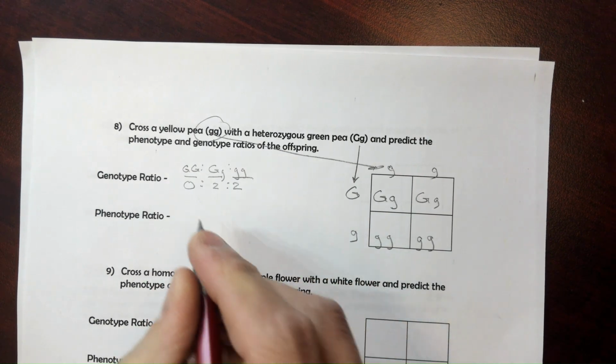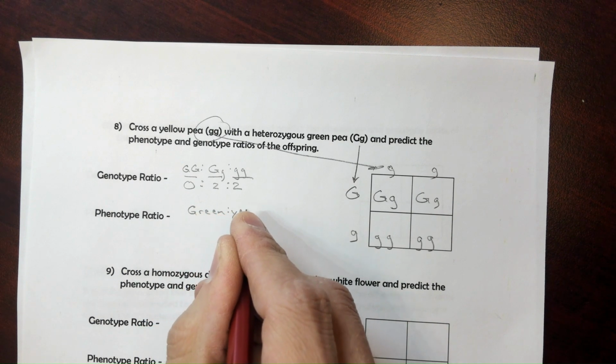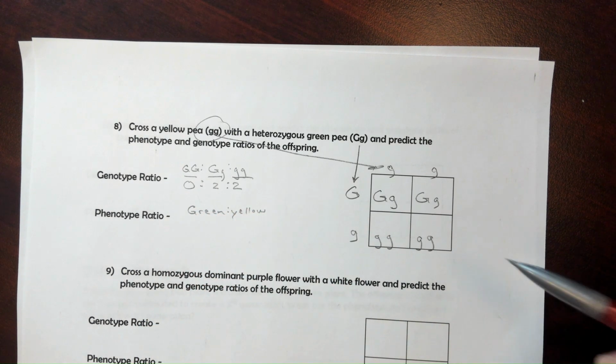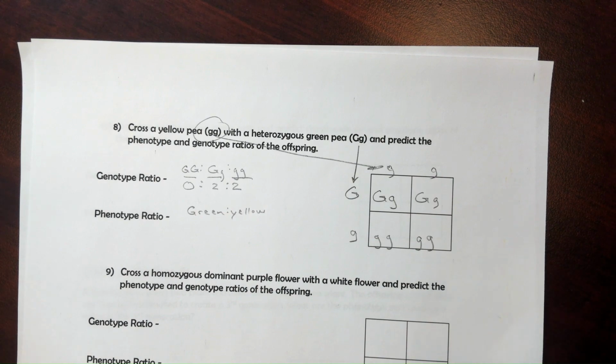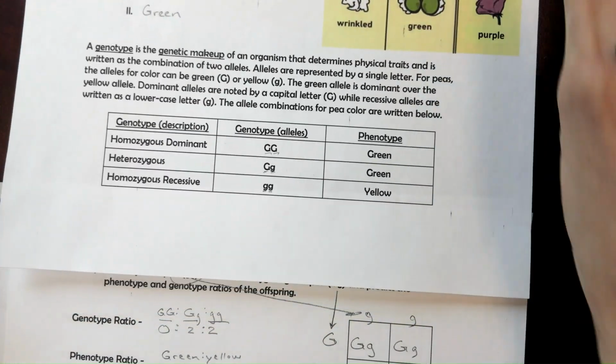Then we go down to phenotype ratio, and it's going to be the ratio of green to yellow. And in this scenario, we can always refer back to, remember on the very first page, we had this chart. We can refer back to that if you like. I'll put it right here.